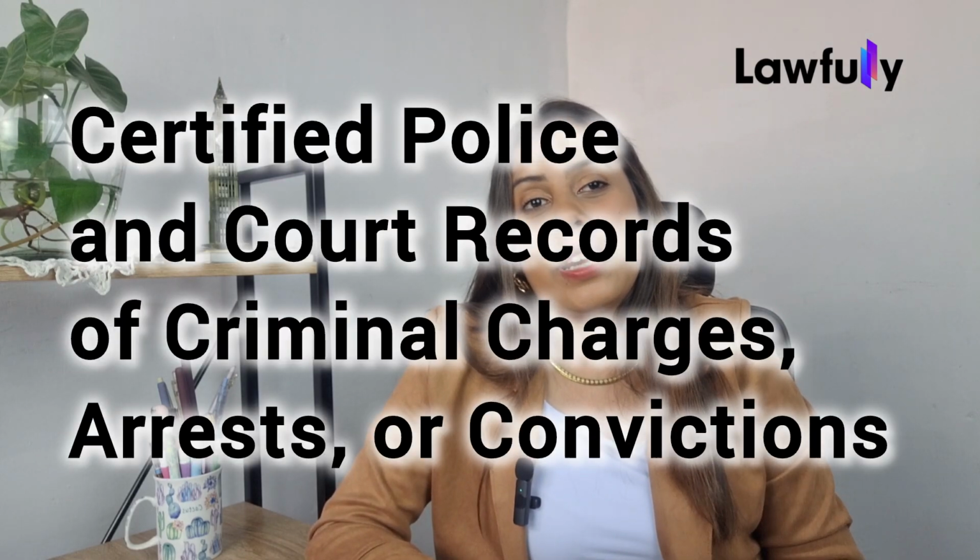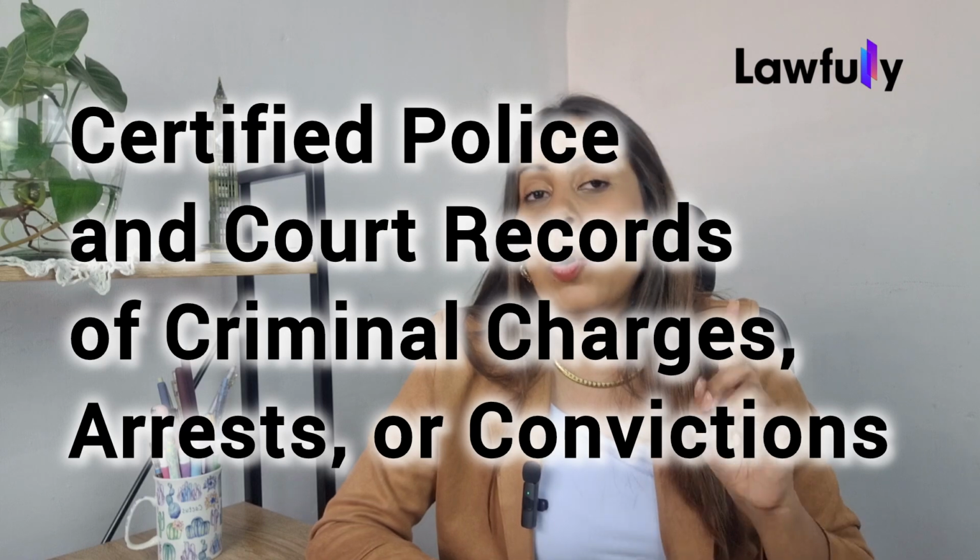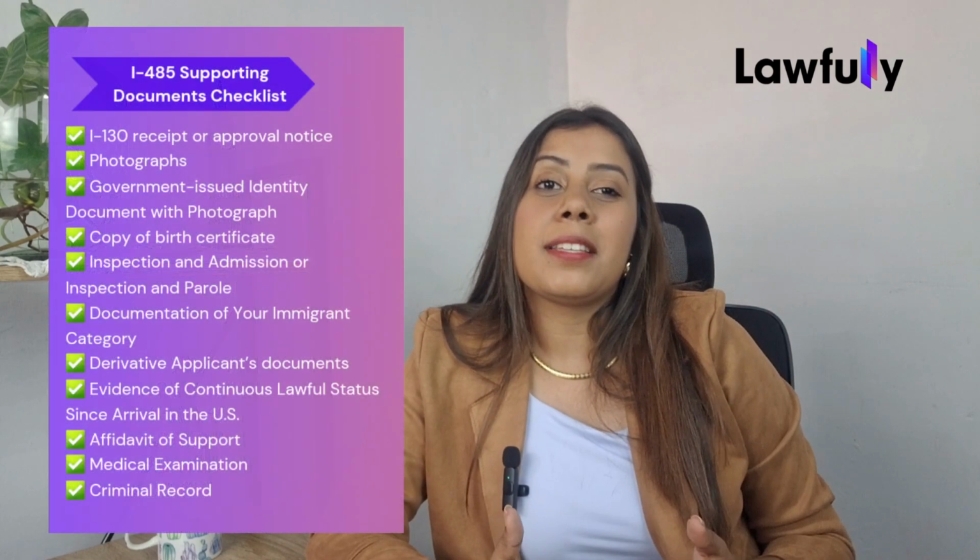Certified police and court records of criminal charges, arrests, or convictions. USCIS states that you must submit certified police and court records for any criminal charges, arrests, or convictions you may have. This means that if you were ever arrested, convicted, charged for any reason, or if you ever had any crime removed from your criminal record anywhere in the world or in the US, you must submit certified police and court records. However, there is no need to provide any additional evidence if you have never been charged with any crime anywhere in the world or in the US.